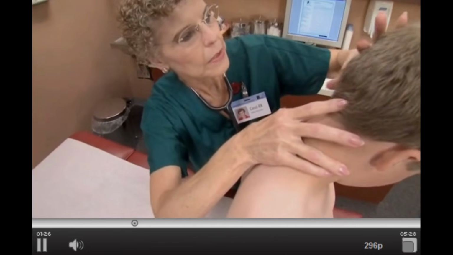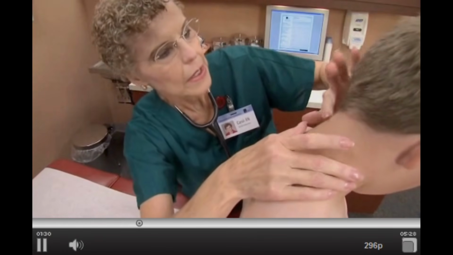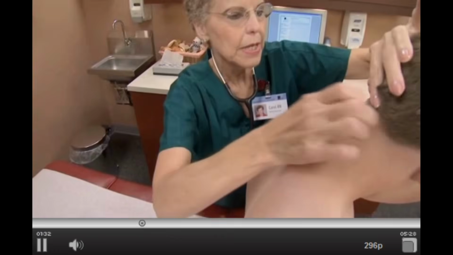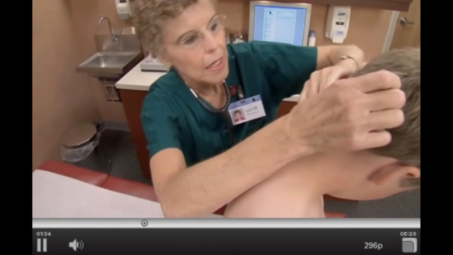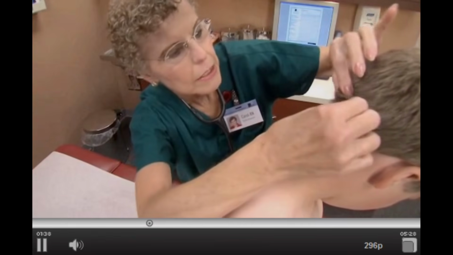And your scalp looks great. You don't have any birthmarks on your head, do you, that you know of? No. Okay. I'm going to look right at the base of your hair. And what I'm looking for there is something called nits. Do you know what nits are?